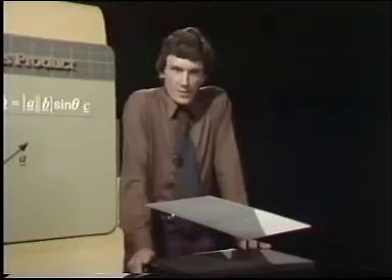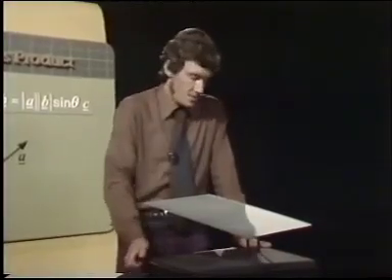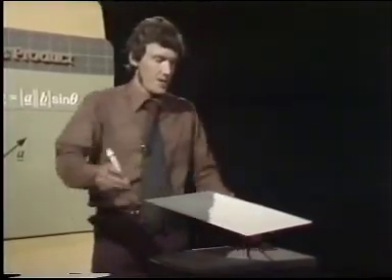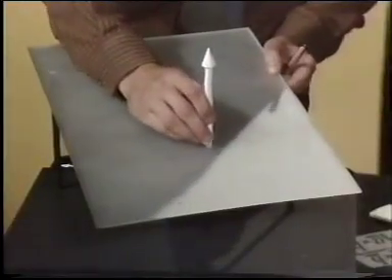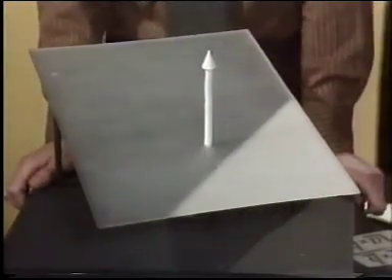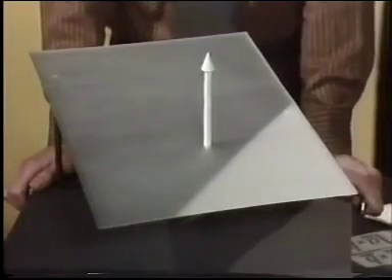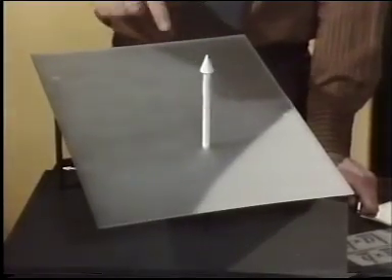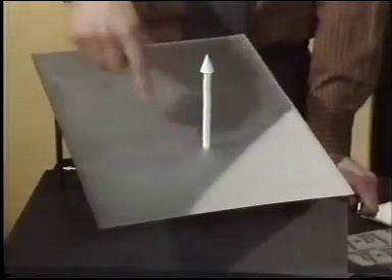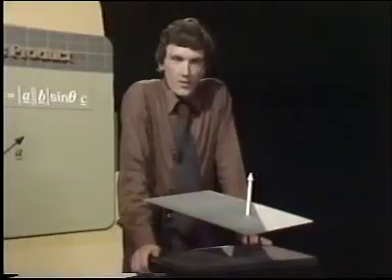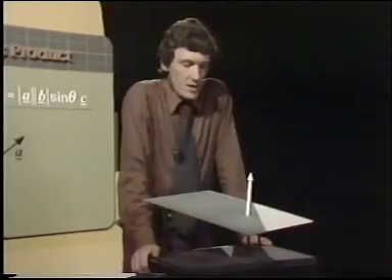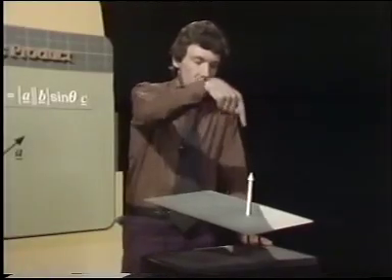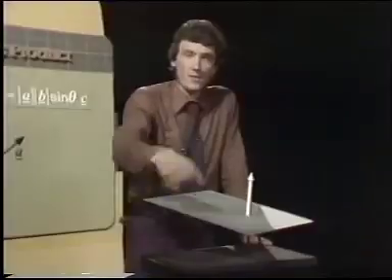Now, how can we describe that plane in terms of vectors? Well, this is the way we do it. Here is a vector perpendicular to the plane. Now, clearly, there are 2 such vectors, one pointing out of the plane and one pointing into the plane. But it's not the direction of the vector that matters, it's the orientation, the fact that it's at right angles to the plane.